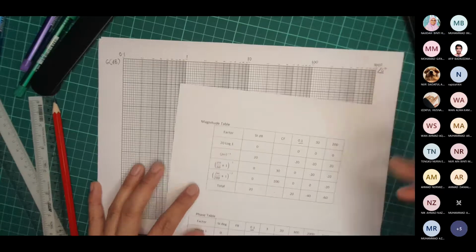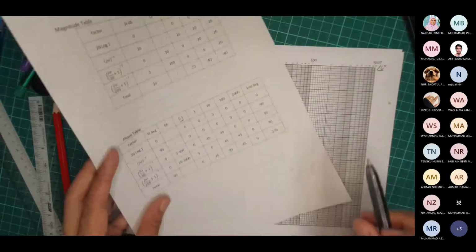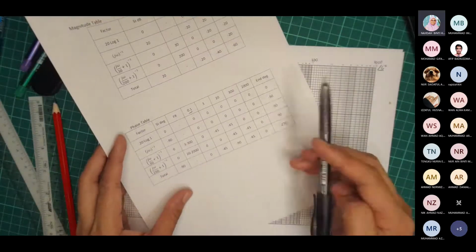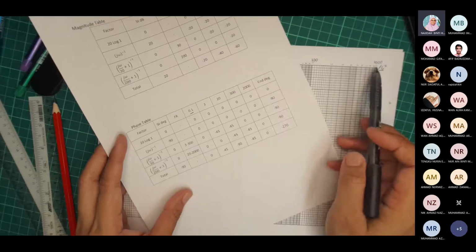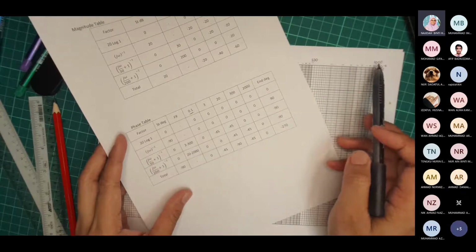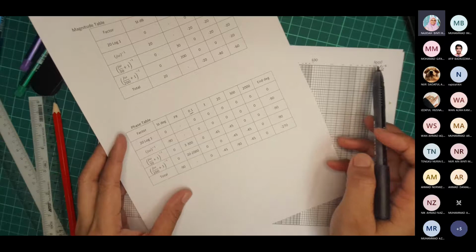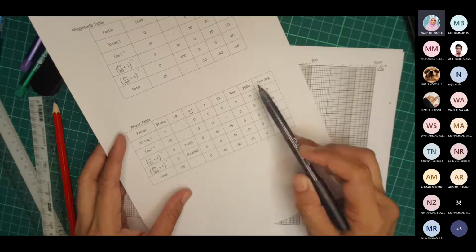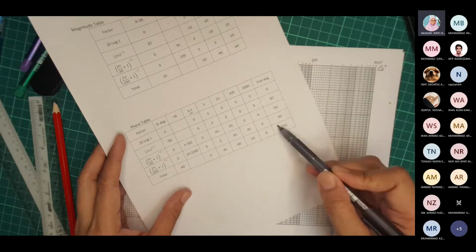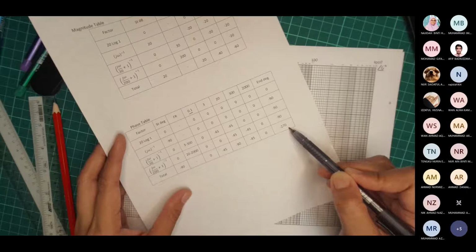So our phase plot goes only until 1000 radian per second because our maximum frequency on the x-axis is 1000 radian per second. So we won't finish our phase plot at negative 270 degrees. Clear?